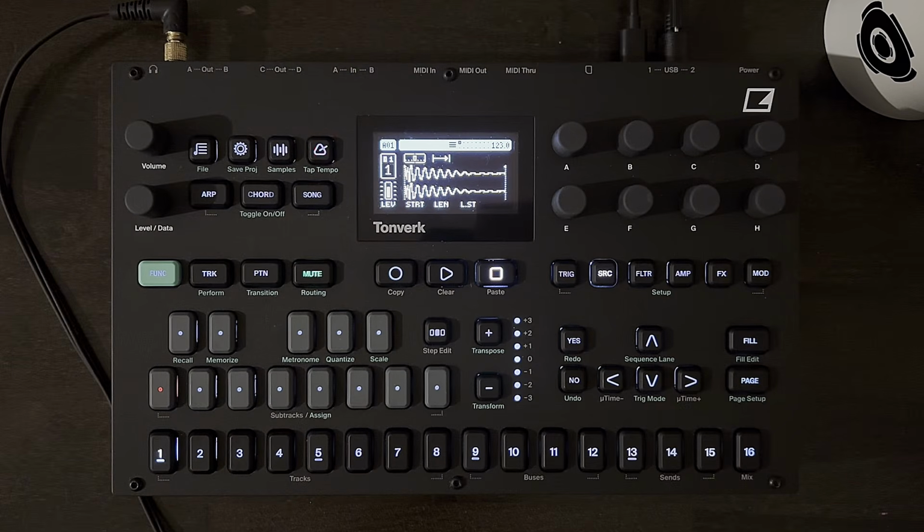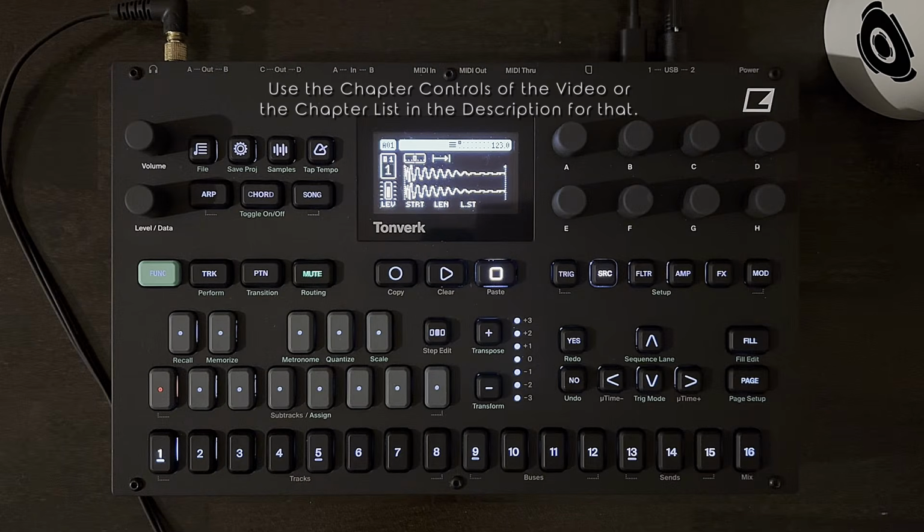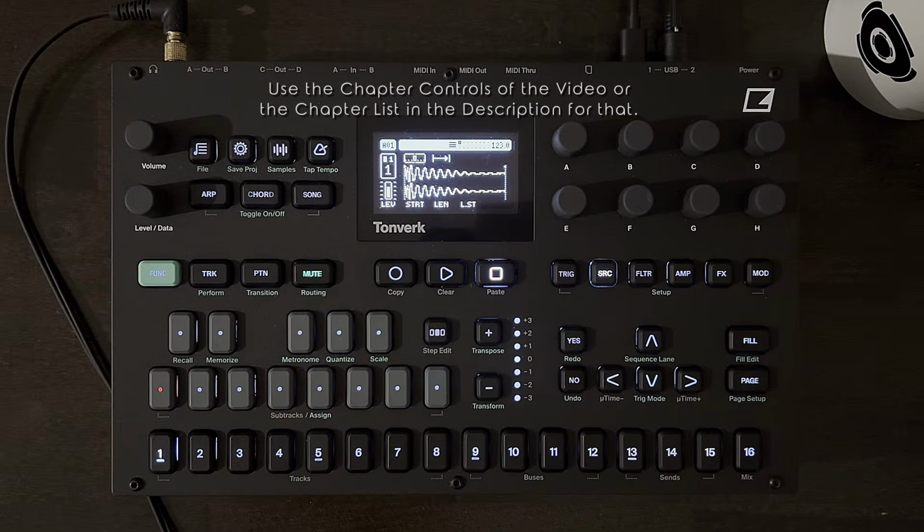Okay, first things first, I want to start with these new choke groups for the subtracks on the Tonverk. If you are already familiar with those and know how they work, you should probably skip to the section where I speak about the special behavior of these things, in case you are interested and do not know that already. But if not, let's talk a little bit about what choke groups actually are.